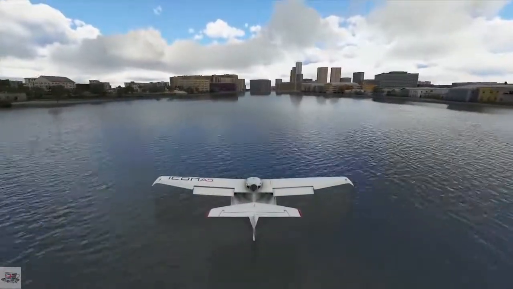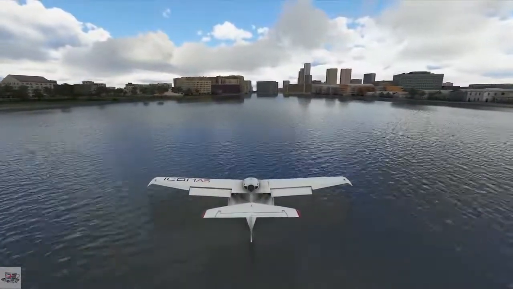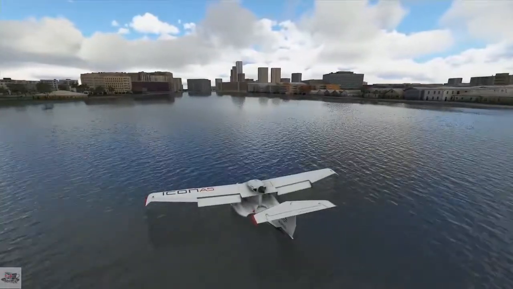So there you have it. The world's first commercial airline was amphibious. Who'd have thought?